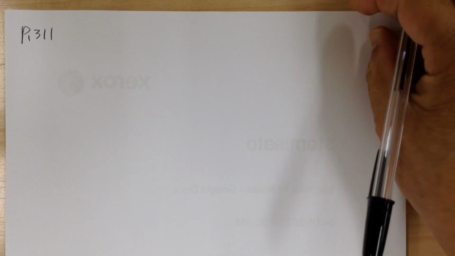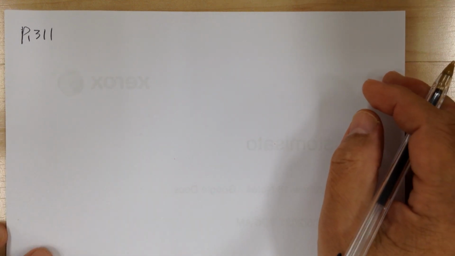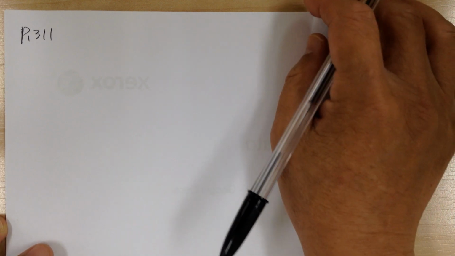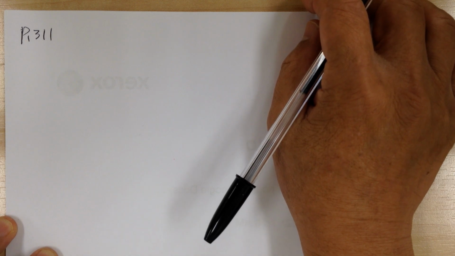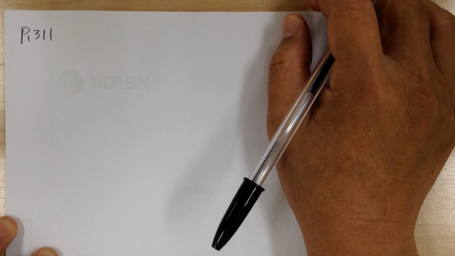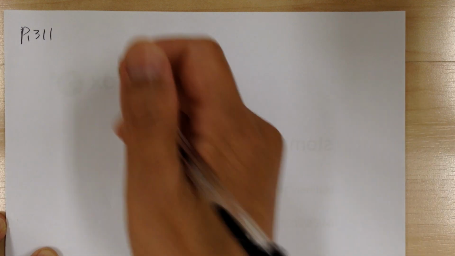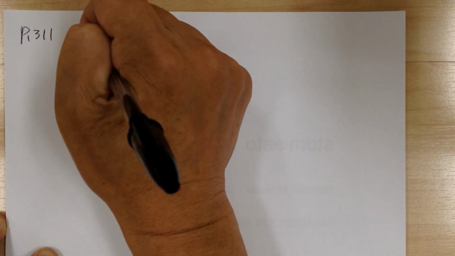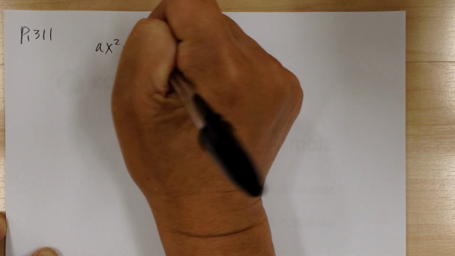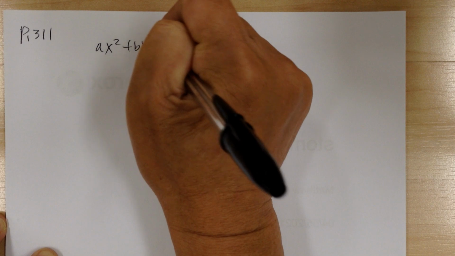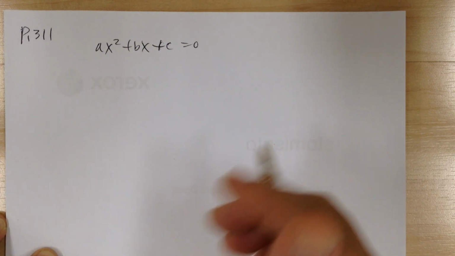Okay, so in the previous lesson we learned how to complete the square. So instead of completing the square every time, we can derive a formula and use it so that we don't have to complete the square each time. So if you start with a general equation, ax squared plus bx plus c equal to 0, we're going to go through the steps of completing the square and come up with a formula.